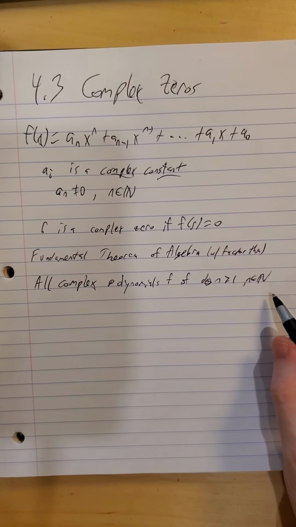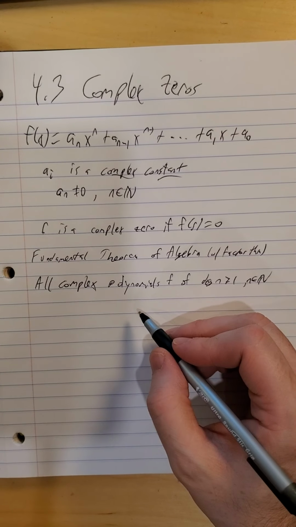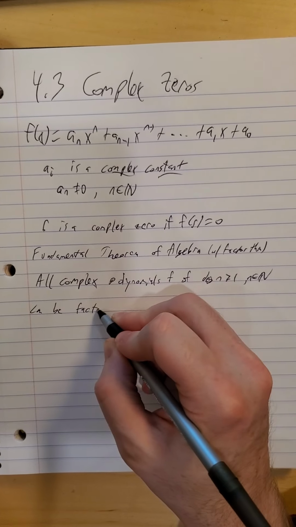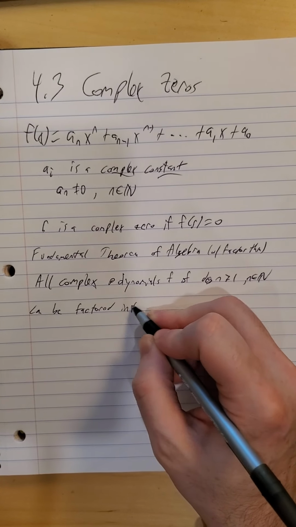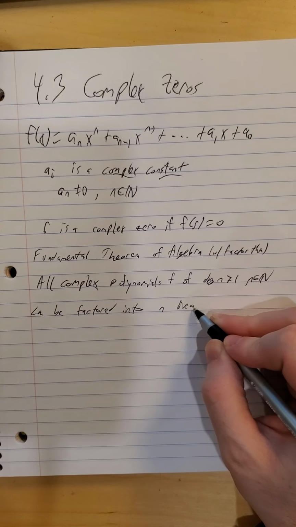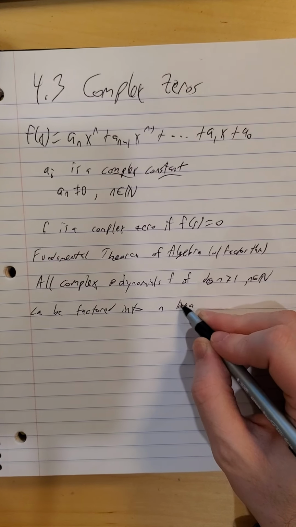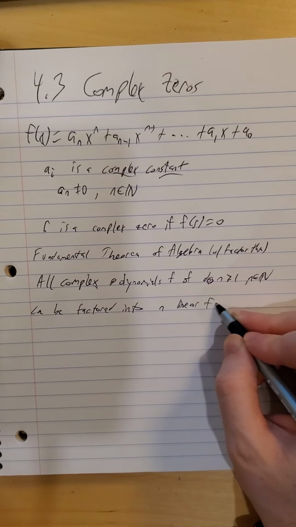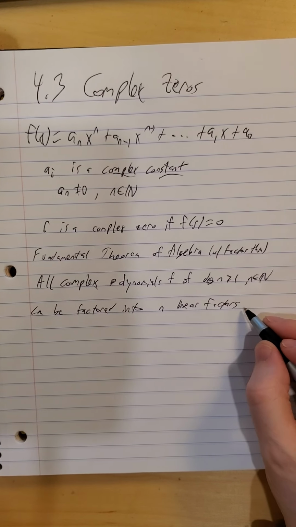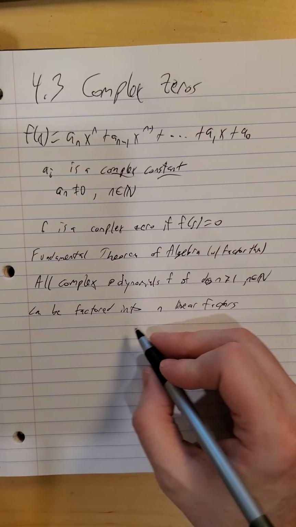We're talking degrees, so n, of course, is in the set of naturals. Can be factored into n linear factors. We are not guaranteed that they are unique.